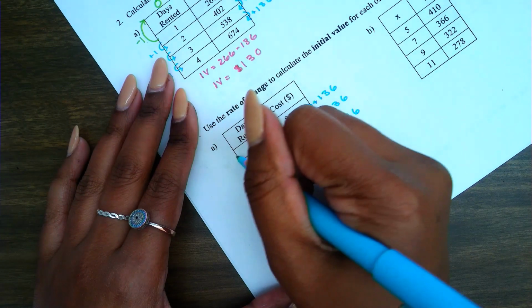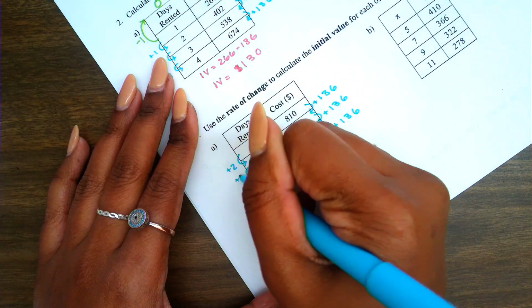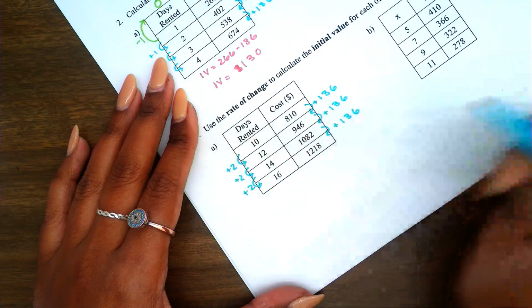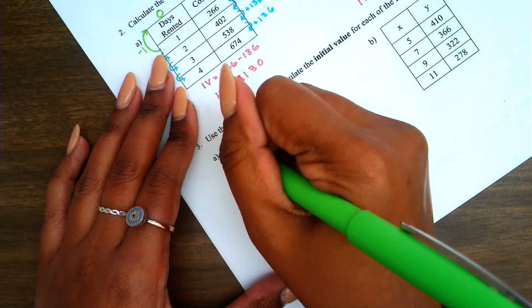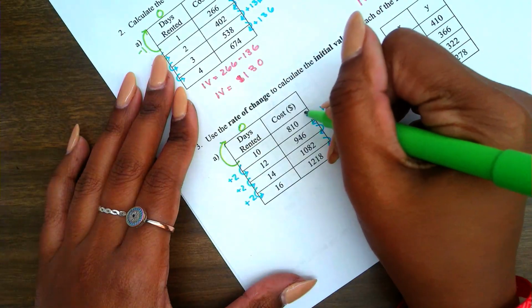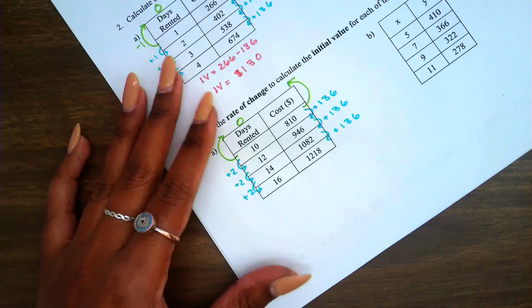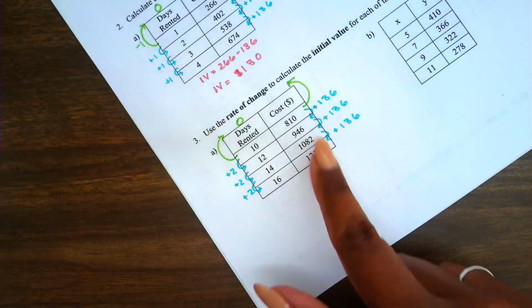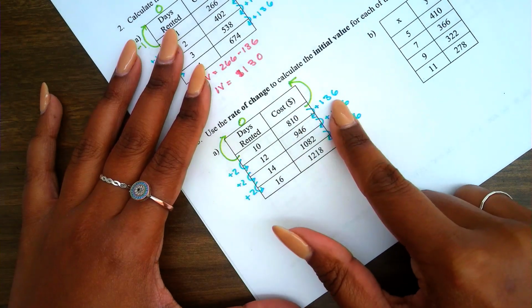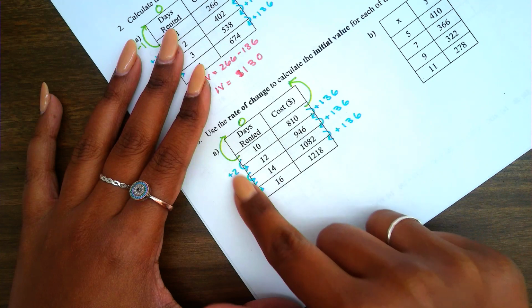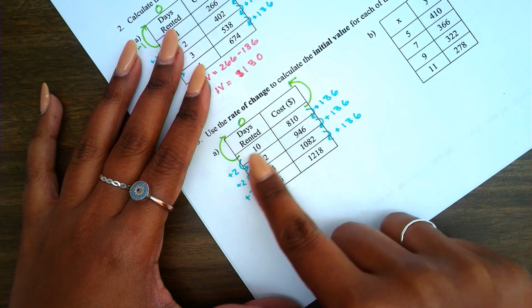Okay, and here I add 2 each time. I need to find out what is my initial value. So what is term 0? Well, first let's figure out what the rate of change is per 1. I know how much it changes per 2 days rented. It changes by 136 every 2 days.